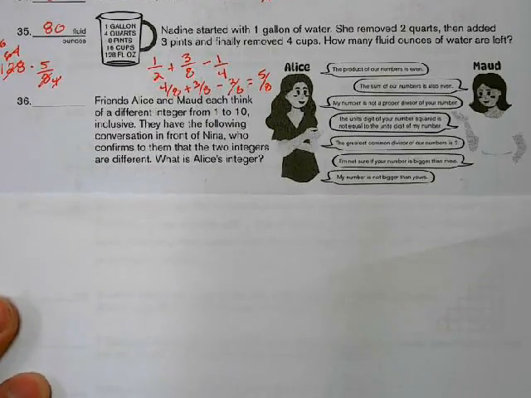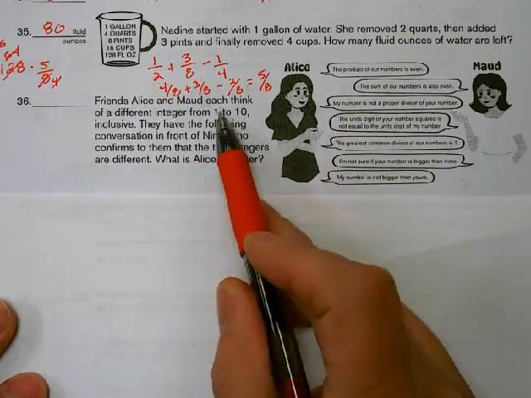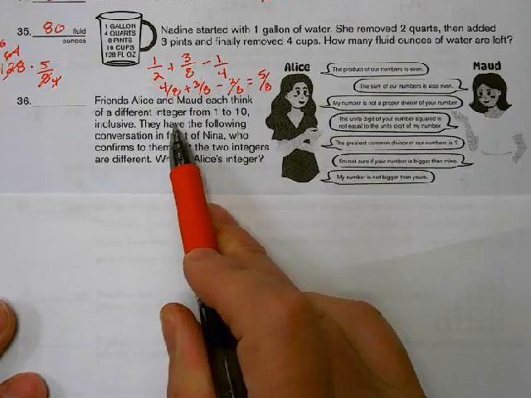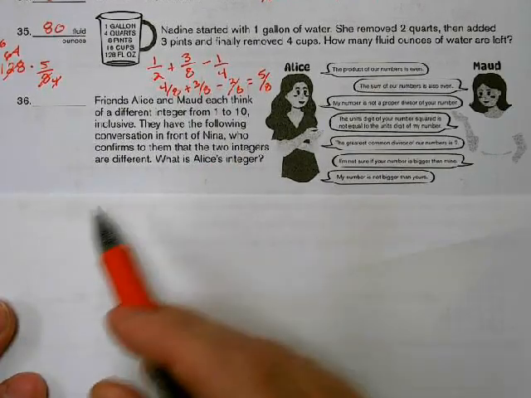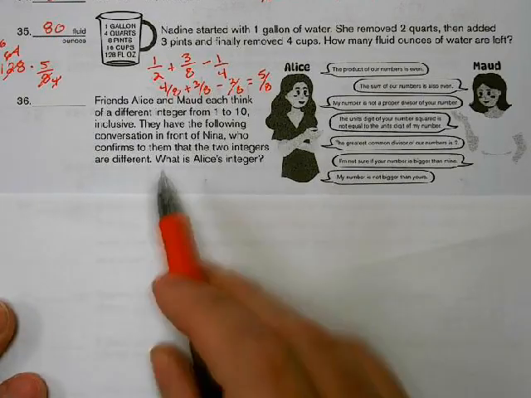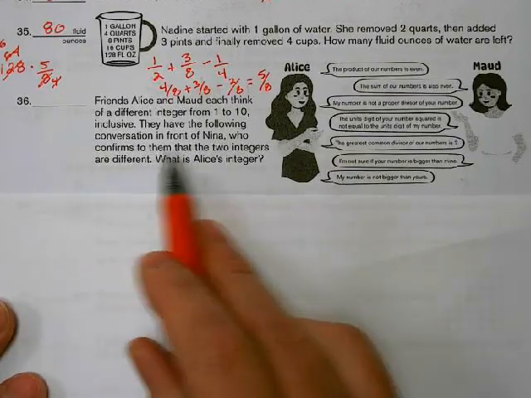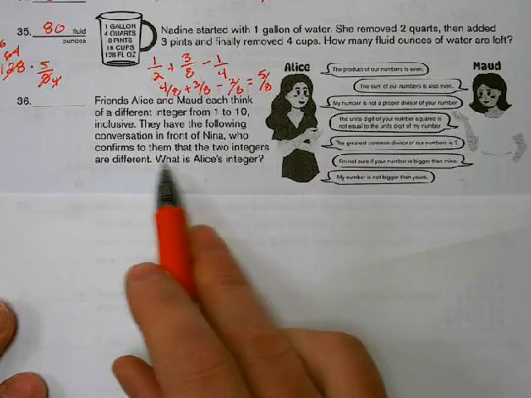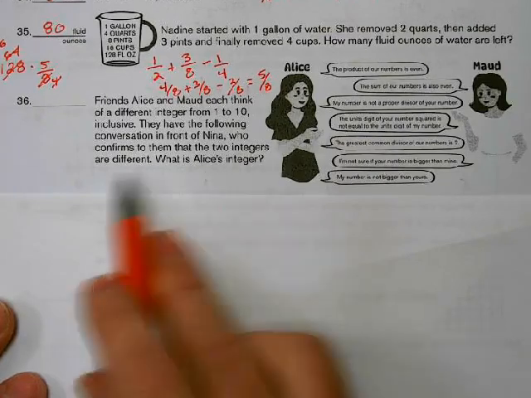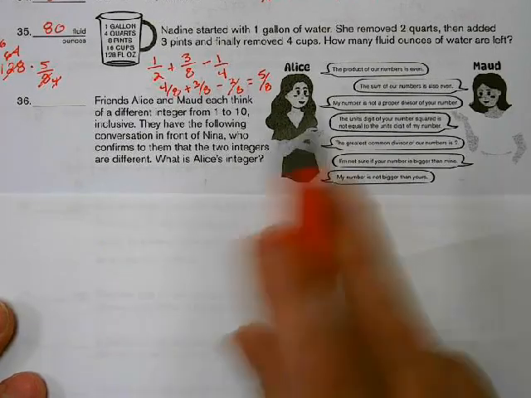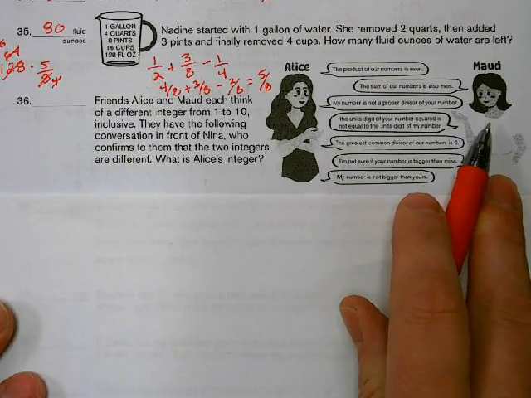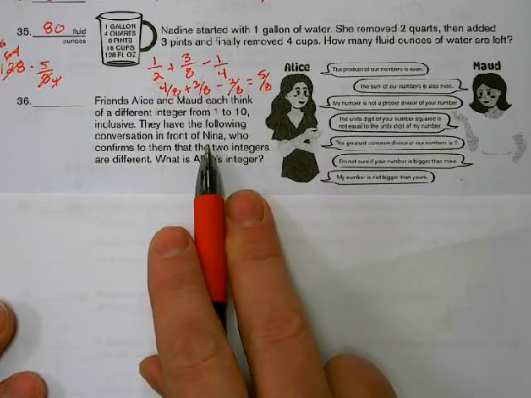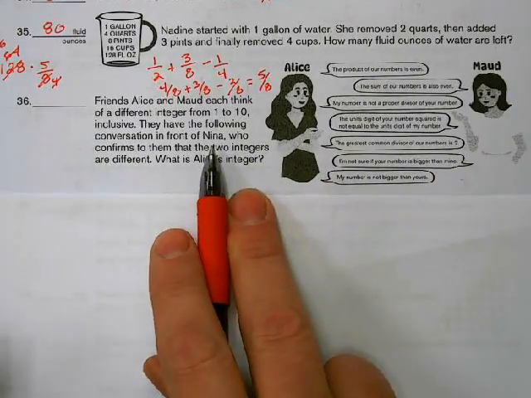All right, so friends Alice and Maud each think of a different integer, from 1 to 10 inclusive. So any number between 1 and 10, including 1 and 10. They have the following conversation in front of Nina, who confirms to them that the two integers are different. Okay, so these two people have picked a number. They haven't told the other person what the number is. All they have done is told Nina what their numbers are. And Nina says, okay, you guys do not have the same number.